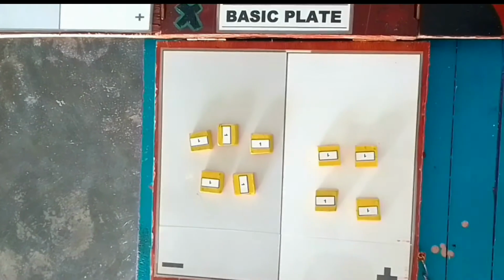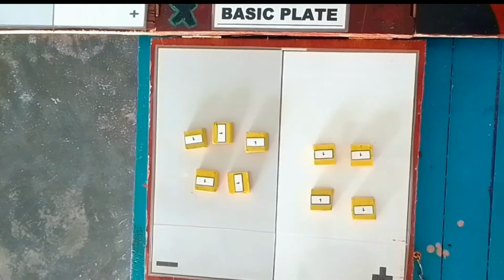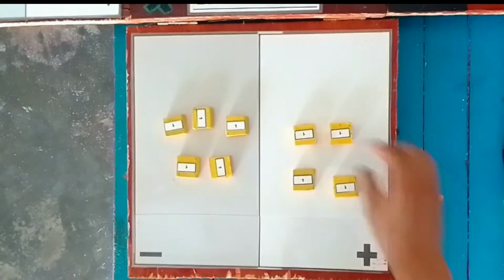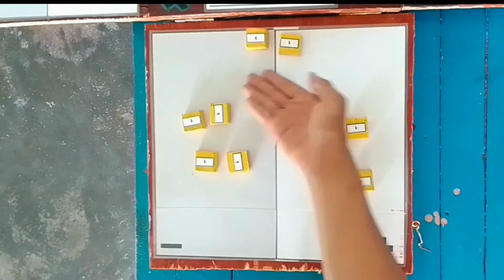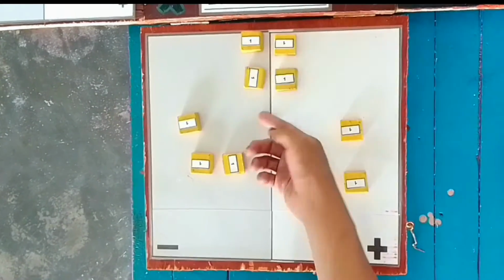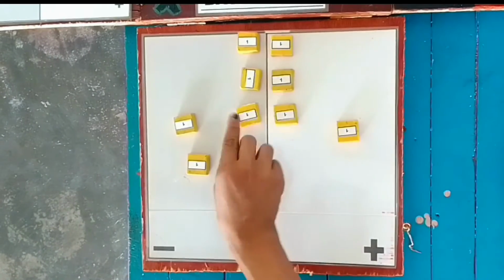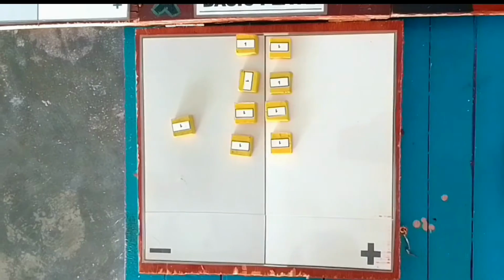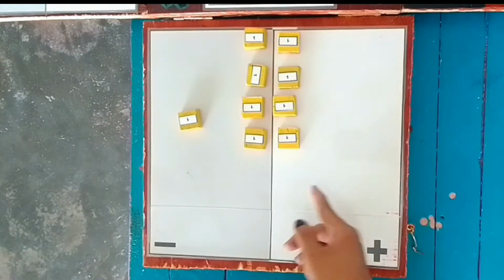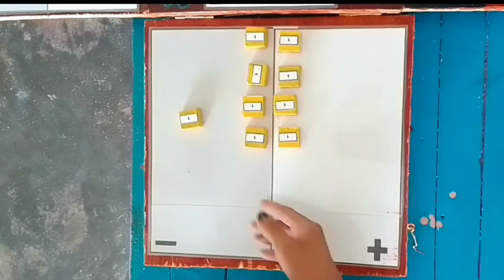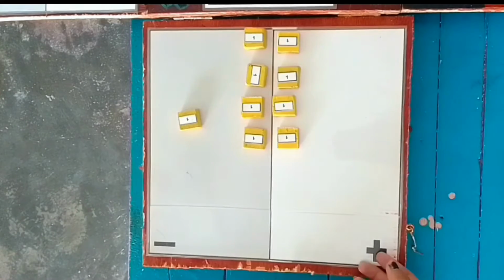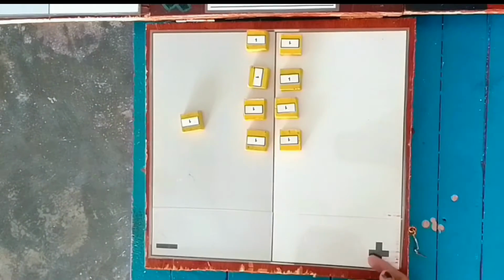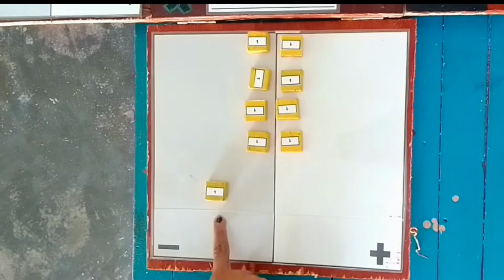Then we will apply the zero pair strategy, wherein we will be pairing each of the coefficients. So as you can see, we will be having one zero pair, the next zero pair, the third zero pair, and the fourth zero pair. The zero pair indicates that if you add these integers, we will be having a zero. So the answer in this problem is what is left on the basic math plate. So positive 4 plus negative 5 is negative 1.